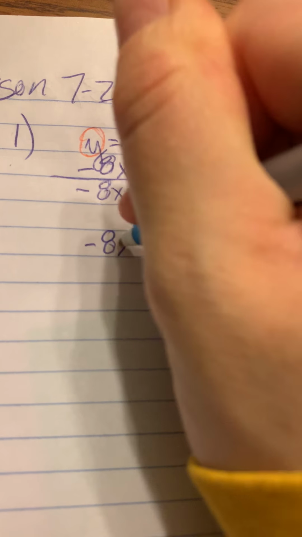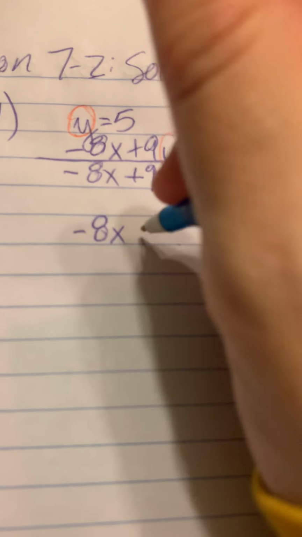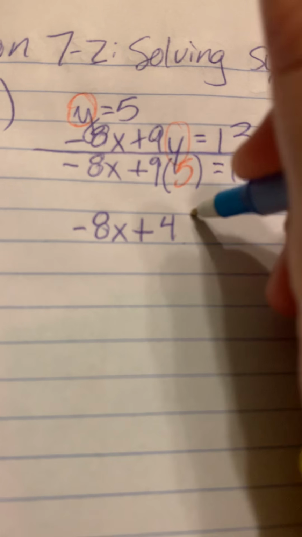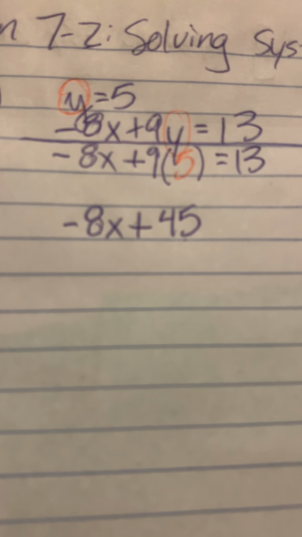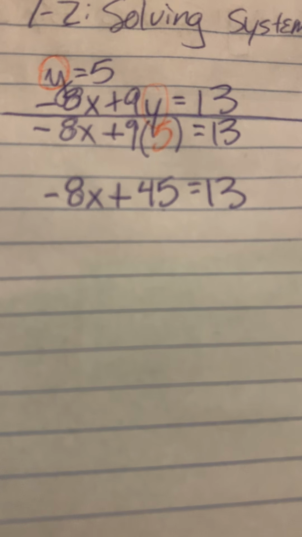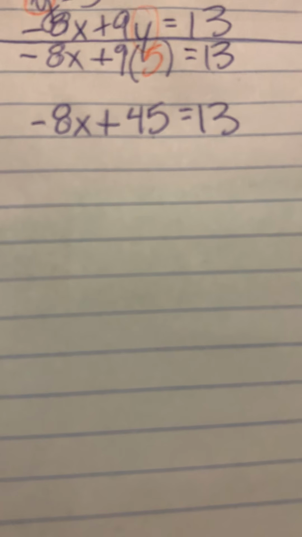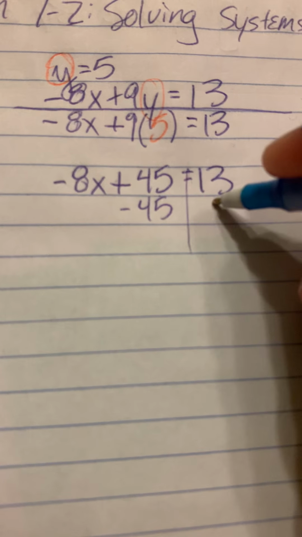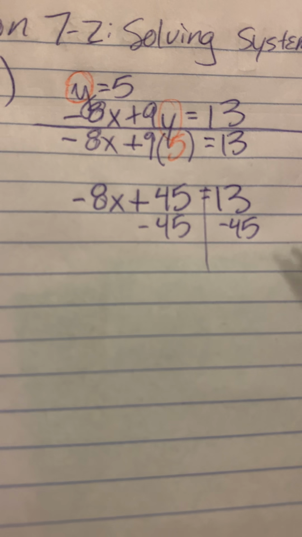Then if you simplify that, negative 8x plus 9 times 5 turns into 45, equals 13. And then you can solve it just like normal, like 7th grade. Subtract 45, subtract 45.